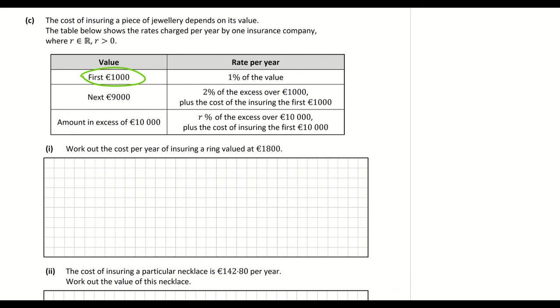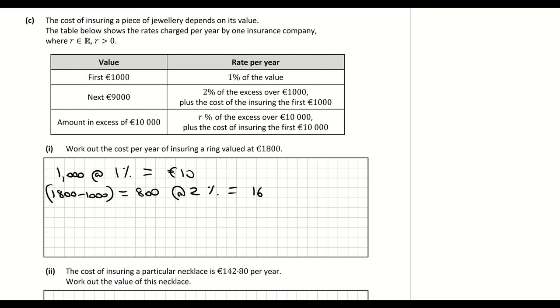So first of all, the first 1,000 is at 1% of the value, so we have to deal with that. So 1,000 at 1%, so divide by 100 multiplied by 1, that's getting 10 euro. The remainder of the 1,800 euro, which is going to be 800 euro, is at 2%. So see here, the next amount of money is at 2%. So that's 800 at 2%. So divide by 100 multiplied by 2 is 16 euro. So add those two figures together. 10 euro plus 16 euro is giving me a cost of insuring of 26 euro.